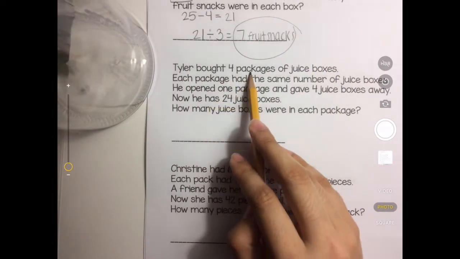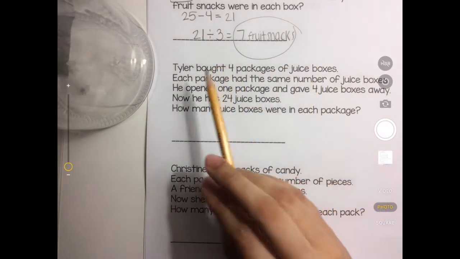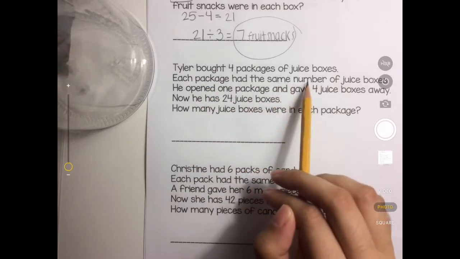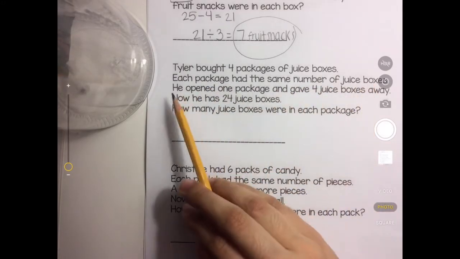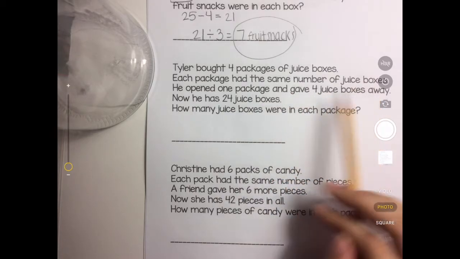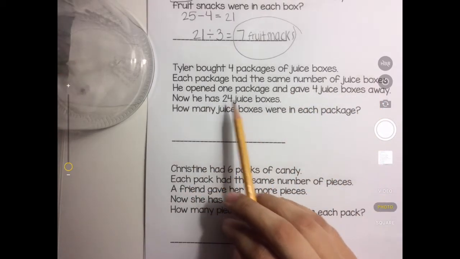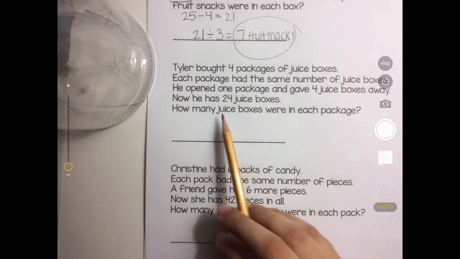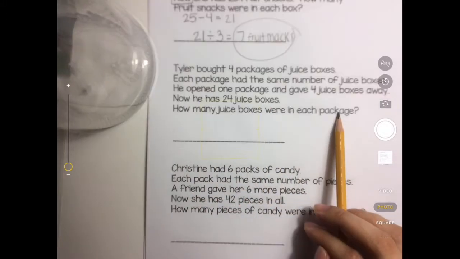Tyler bought 4 packages of juice boxes. Each package had the same number of juice boxes. He opened one package and gave 4 juice boxes away. Now he has 24 juice boxes. How many juice boxes were in each package?